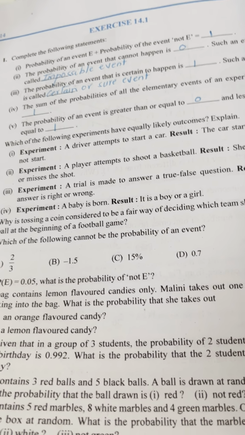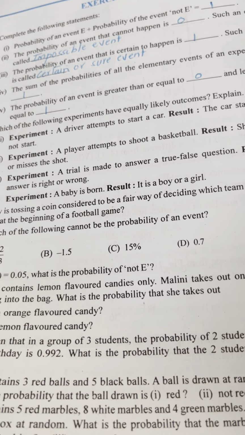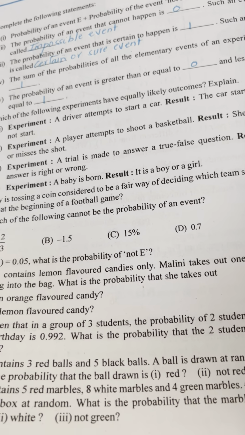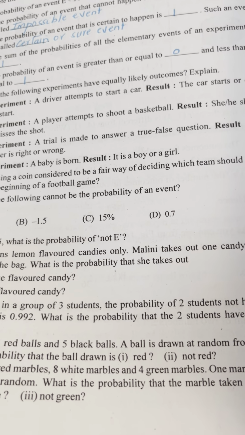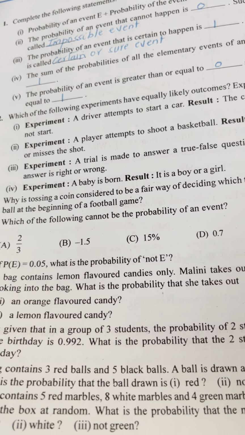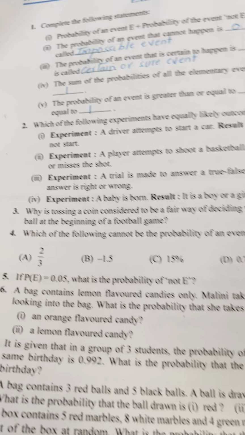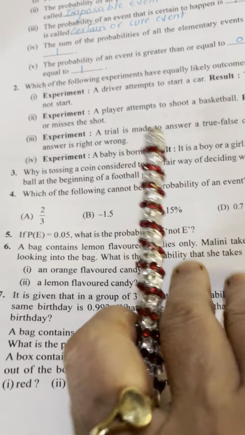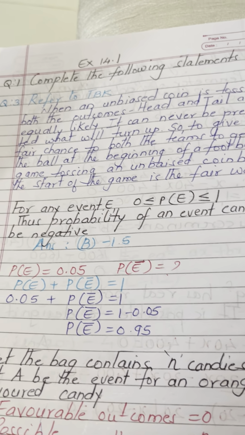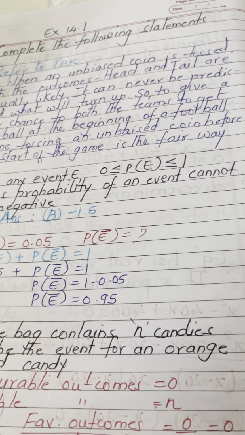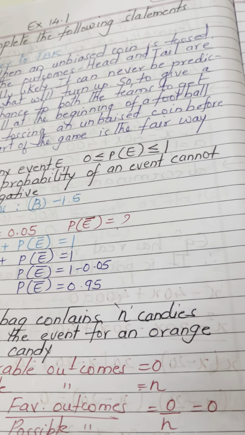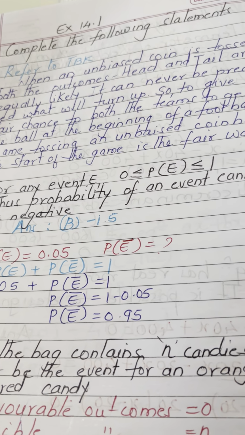Okay, now we are going to question number 3. We'll read. Why is tossing a coin considered to be a fair way of deciding which team should get the ball at the beginning of the football game? This you must have noticed in the cricket game also. When an unbiased coin is tossed, both the outcomes, head and tail, are equally likely. Either head will come or tail will come. It can never be predicted what will turn up.